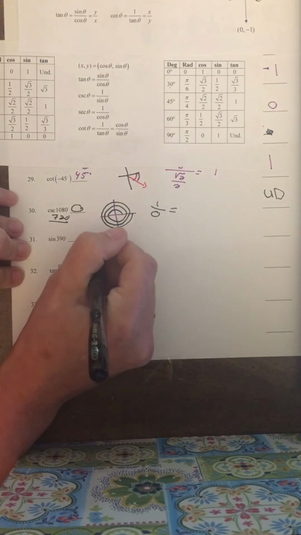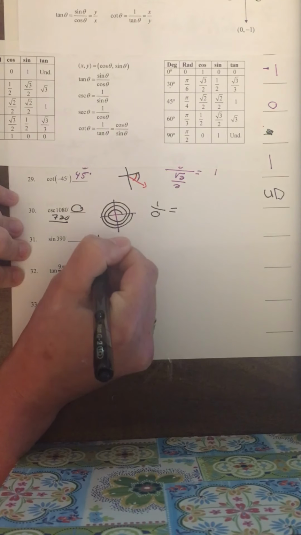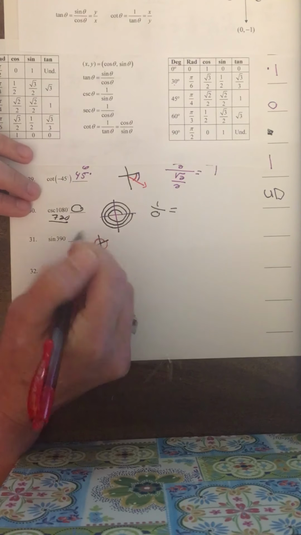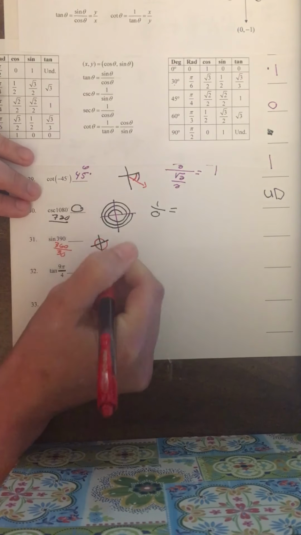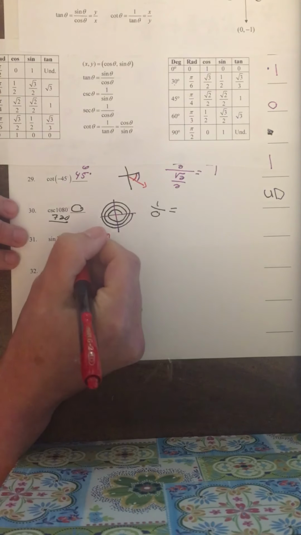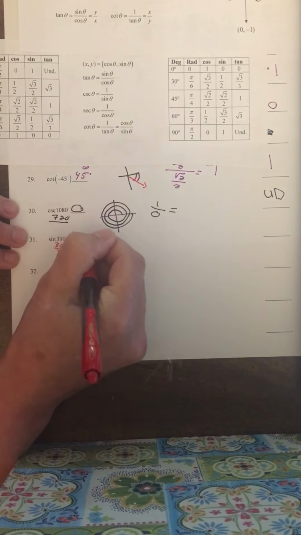Next is sine of 390. So let's see where that is. That's a full 360 degree rotation. And if we go 360, that leaves us with 30 degrees more to go. So we are looking at a 30 degree reference angle. And using this table, the sine of 30 degrees is 1/2. Or you can use this table and say if it's a 30 degree reference angle, sine goes second, so it's 1/2.